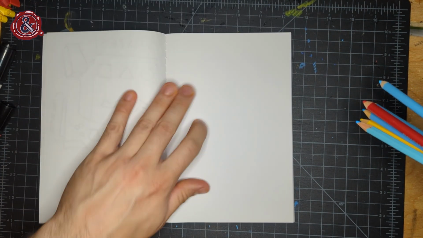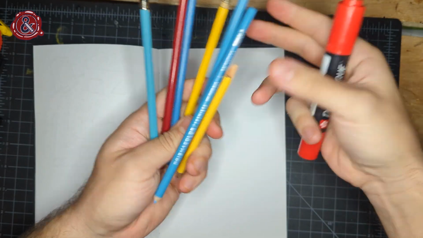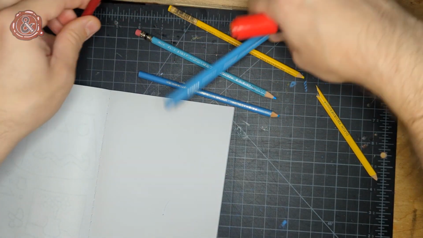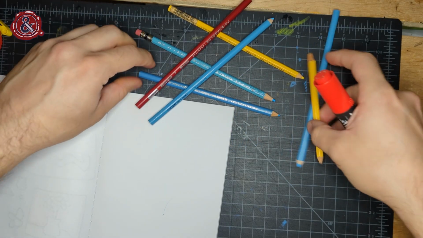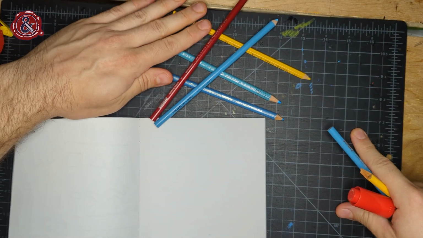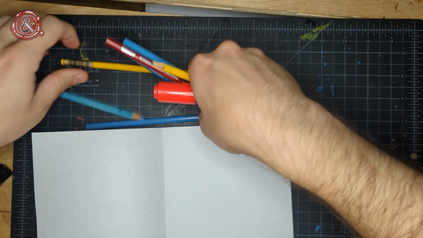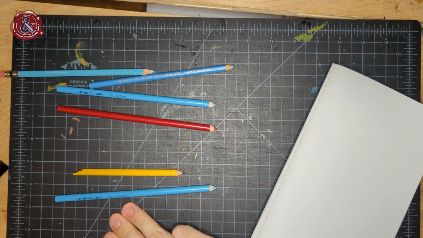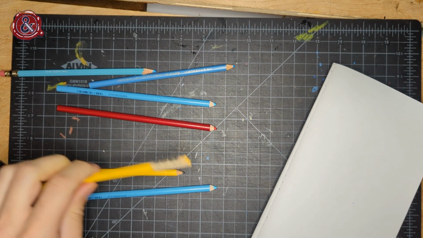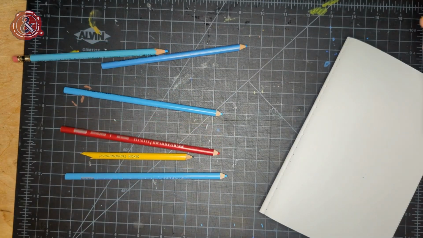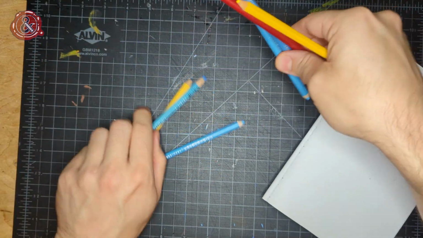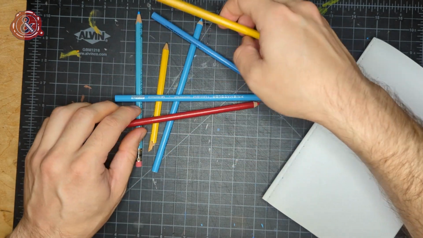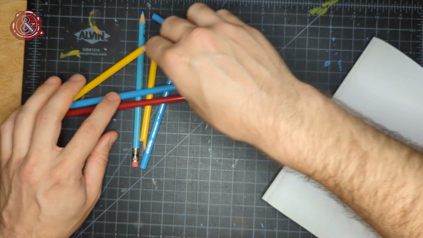So here, it would be like this. Let's start a new page. Let's say you're drawing nature. You're out on a trail and you want to draw some trees, or you're at the park.